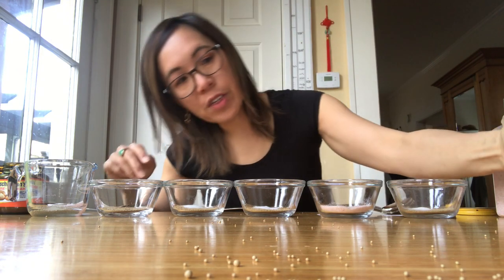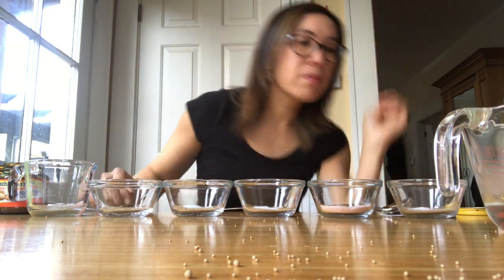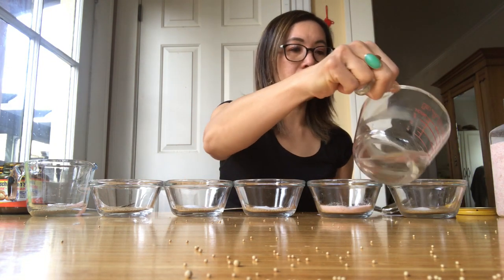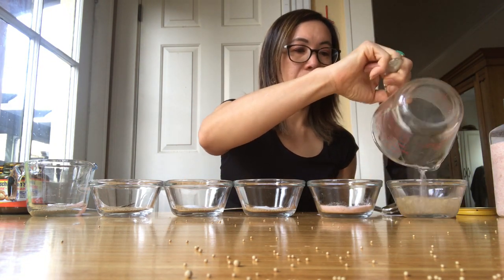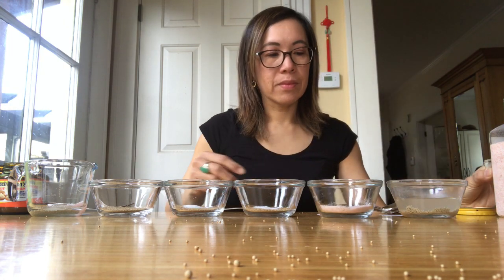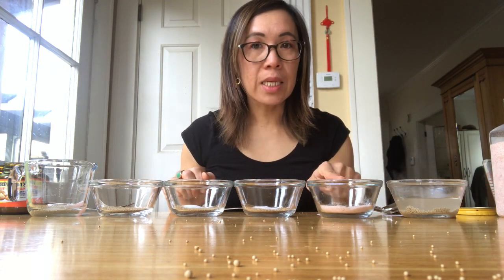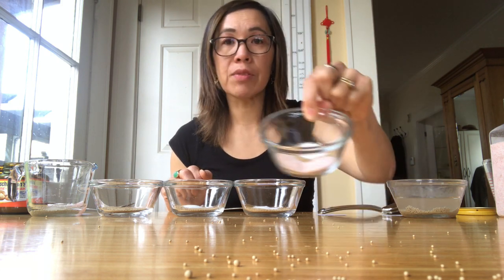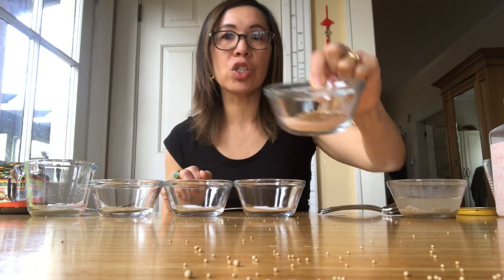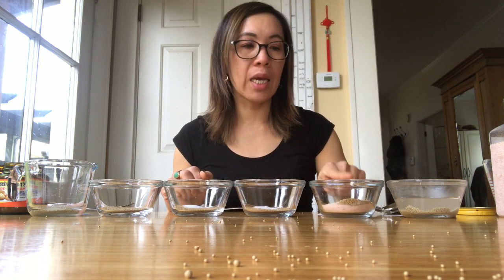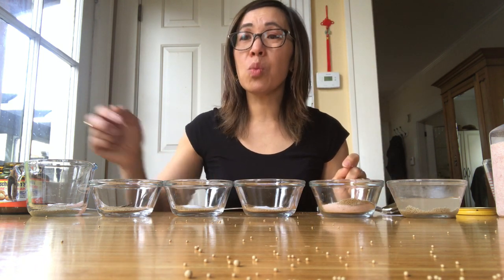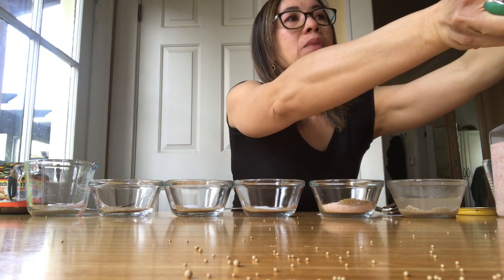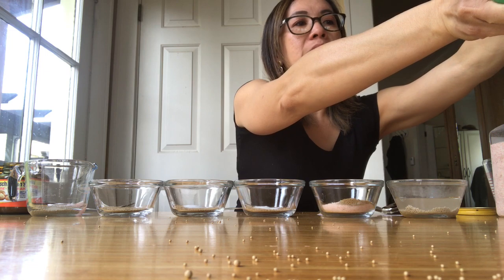And I'm gonna put 50 mils in. Okay, so 50 mils of boiling water in this one. Second container, I already put 10 mils of salt in there as well. So there's sugar and salt in this one and yeast. And I'm gonna put lukewarm water in that one. So I'm gonna add a little bit of boiled water to my cold water and make it lukewarm.